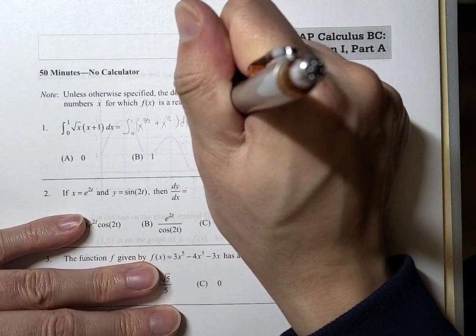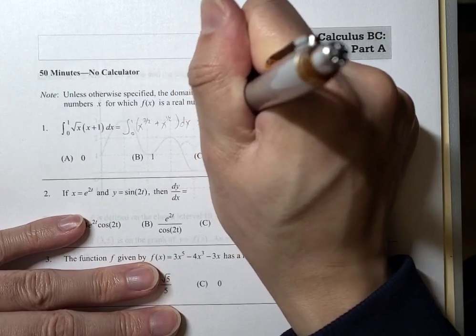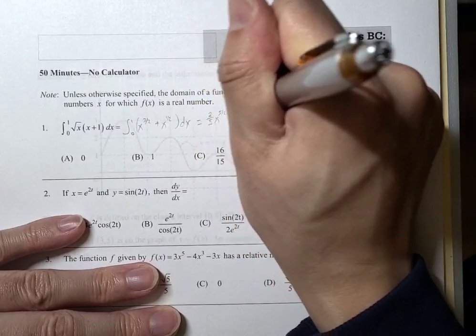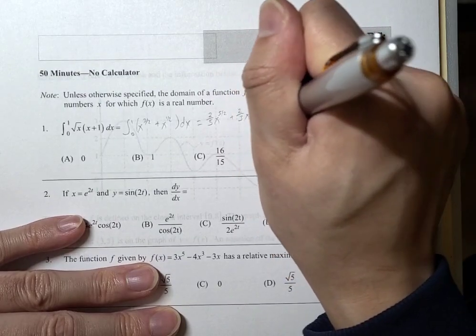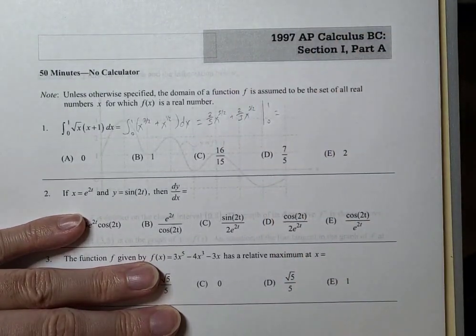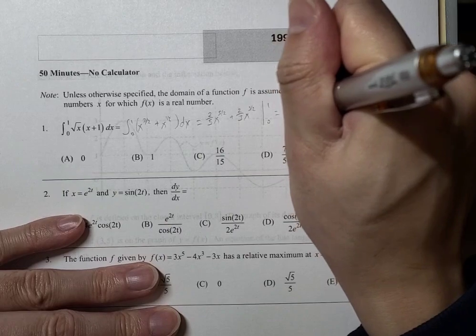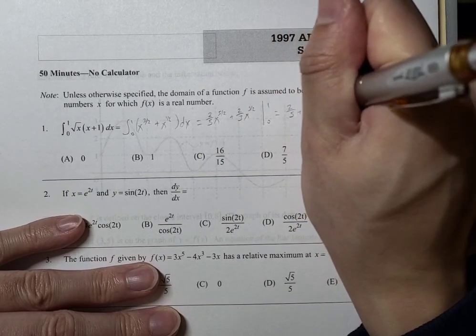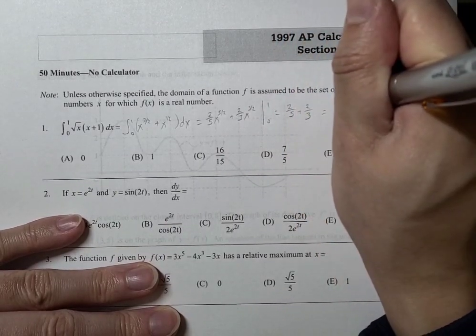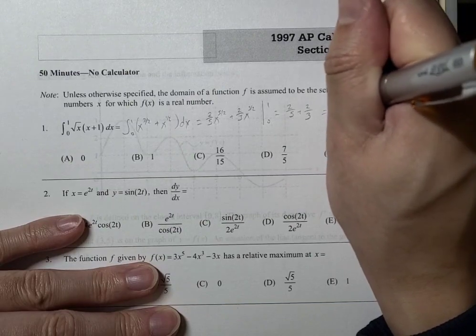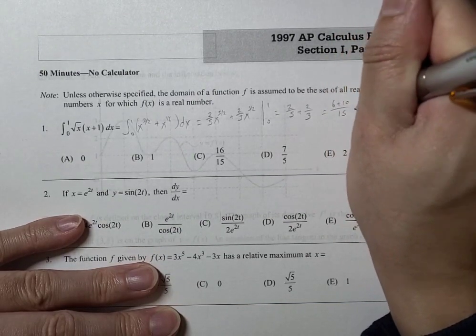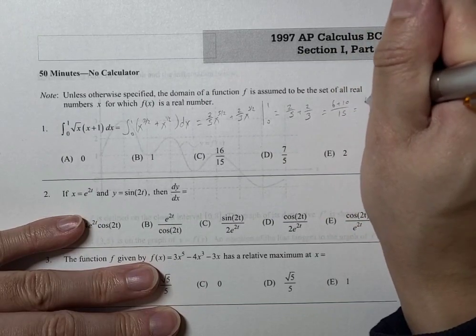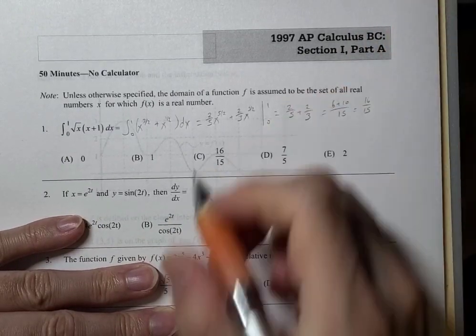That's just 2/5 x to the 5/2 plus 2/3 x to the 3 halves, evaluated from 0 to 1. That's just 2/5 plus 2/3, which is what? 6 plus 10 over 15, which is 16 over 15.